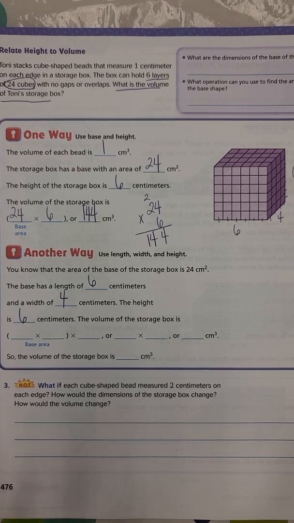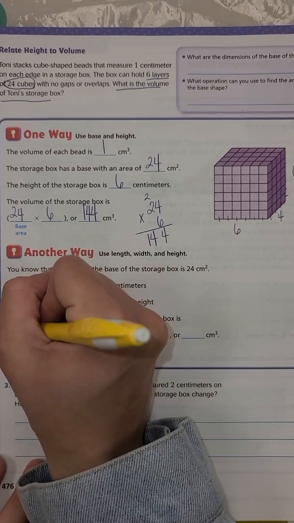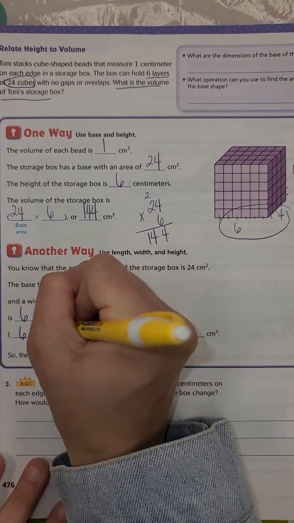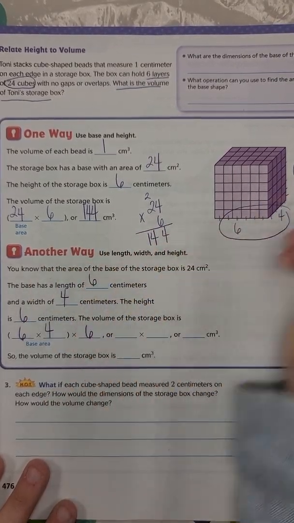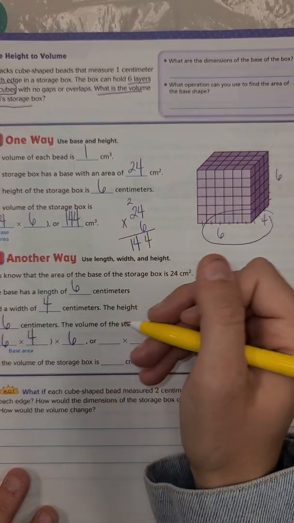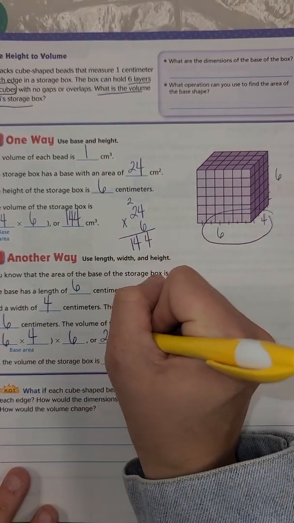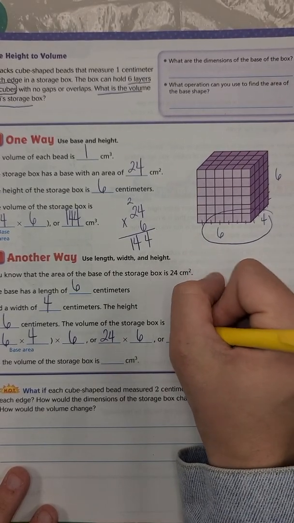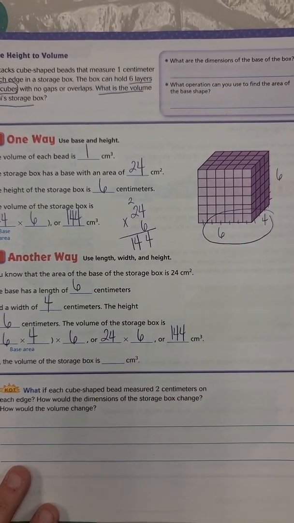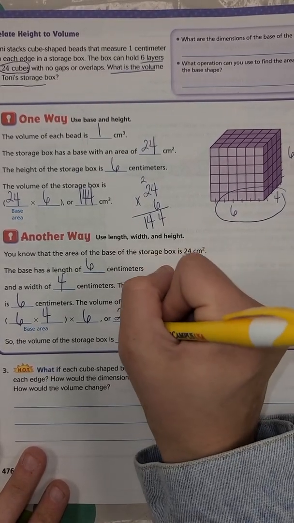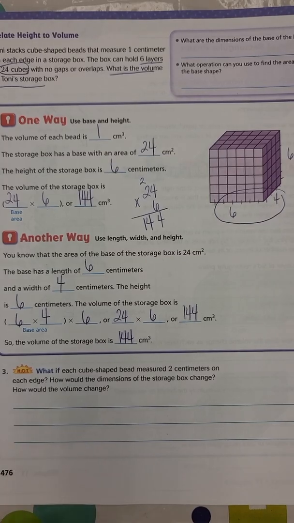So then what we would do is we would multiply the base area, so the bottom two numbers, 4 times 6, and then multiply that times your height, which was 6. Or you could do 24 times 6, which is what we did, and we end up getting 144 centimeters cubed. So the volume of the storage box is 144 centimeters cubed.